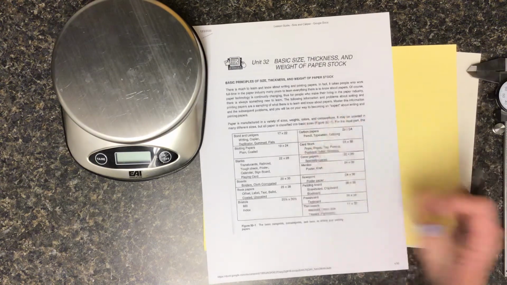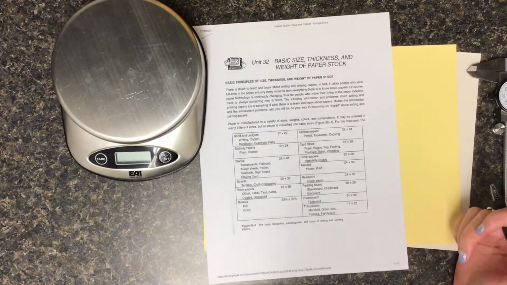So this is your lesson guide that you have. You can print it or you can look at it to follow along with the video, but that's not necessary.